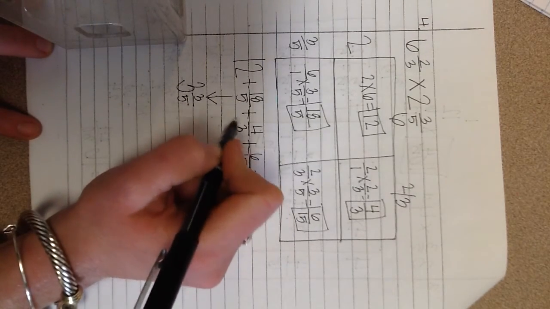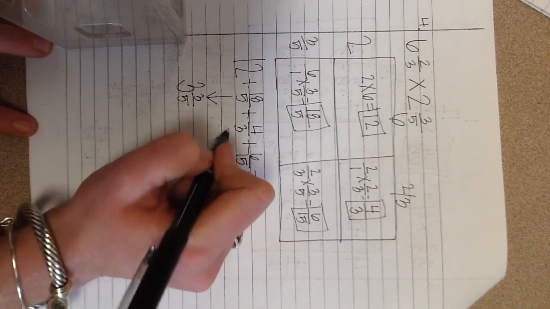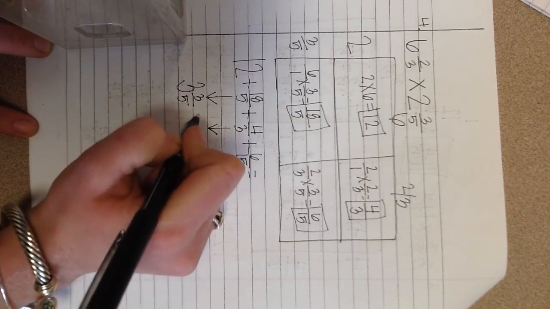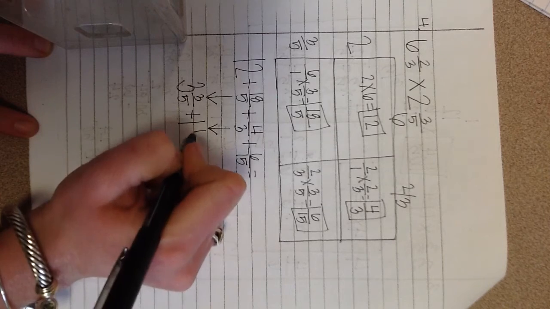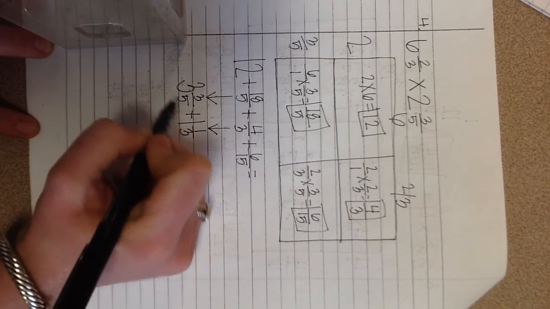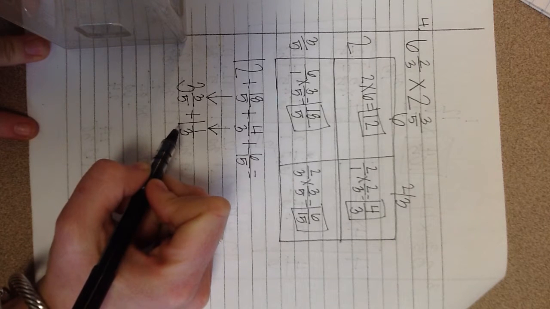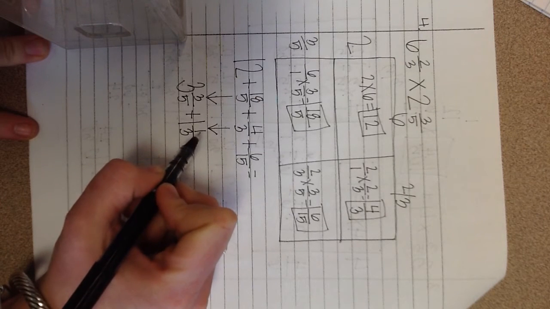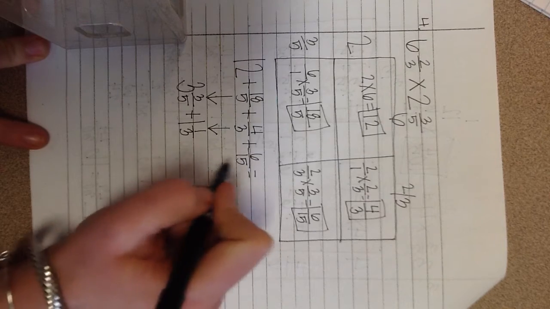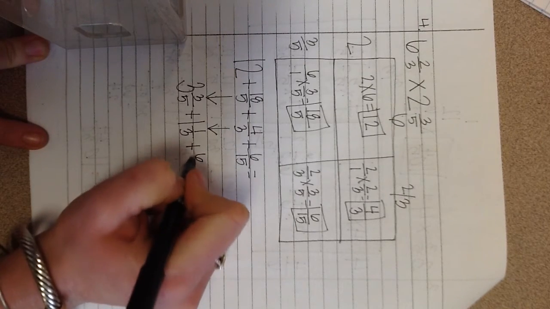I could do the same thing with 4 over 3. 3 goes into 4 one time with 1 left over. My denominators haven't changed yet, so remember, 3 times 1 equals 3 plus 1 equals 4. I'm just going to bring down the rest that I didn't touch.